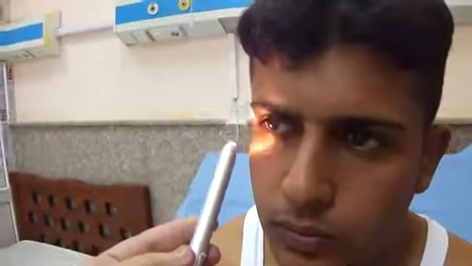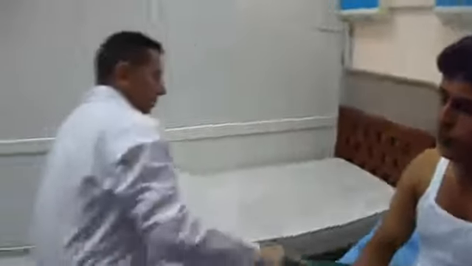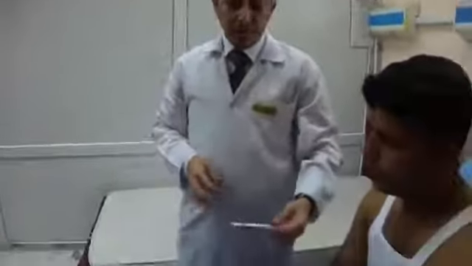After that, I'll also check the direct reaction for this eye, to see how much it constricts, and then the indirect by shining a light here and seeing the constriction here. After that I'll check the accommodation test.